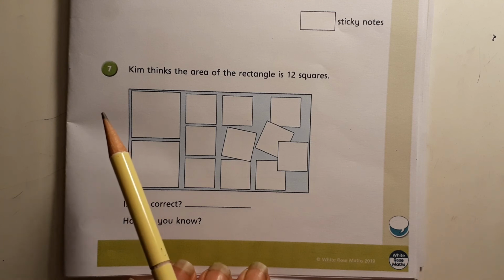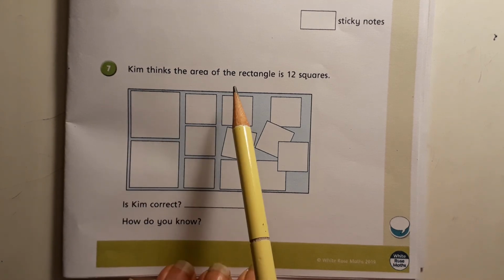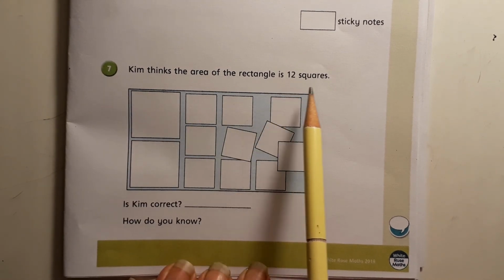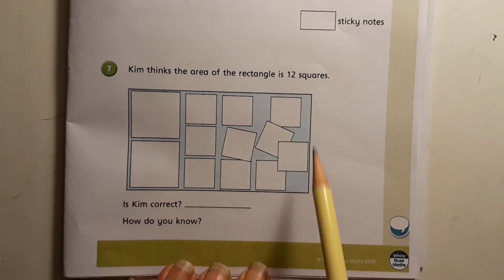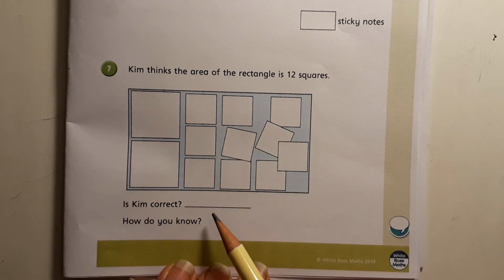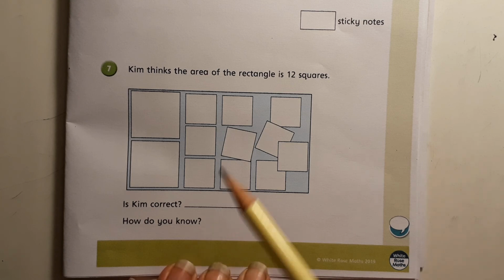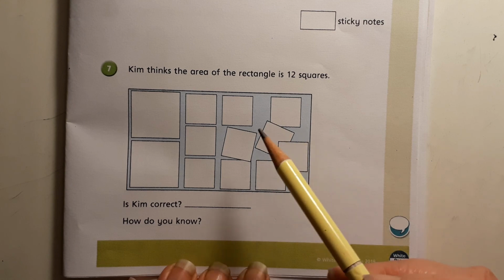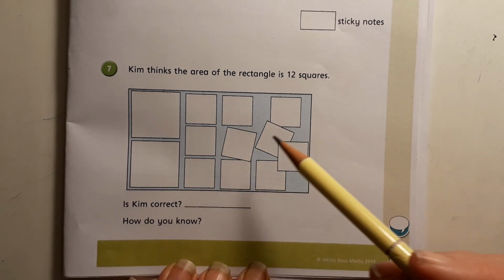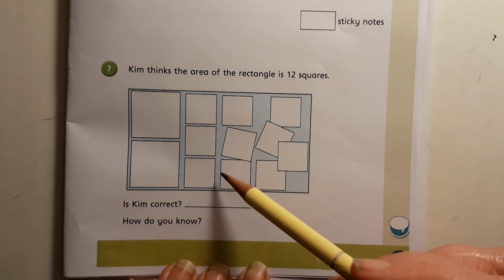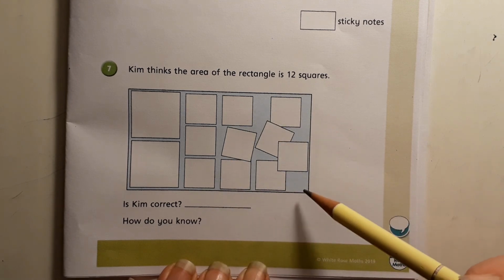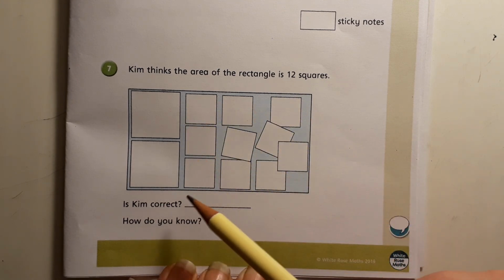And the last question, question 7, says Kim thinks the area of the rectangle is 12 squares. Is Kim correct? I think it's obvious that the squares on here are not covering all of the rectangle, because we can see some of the blue.